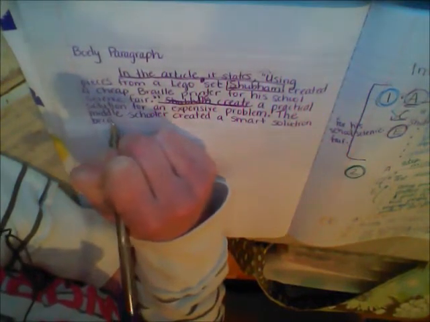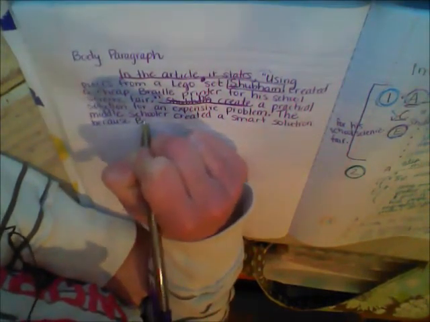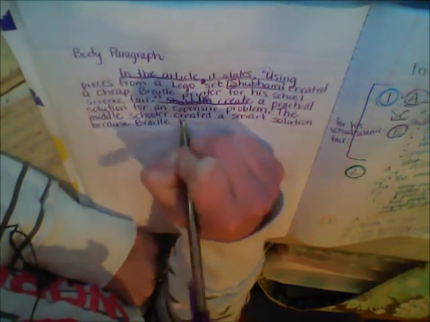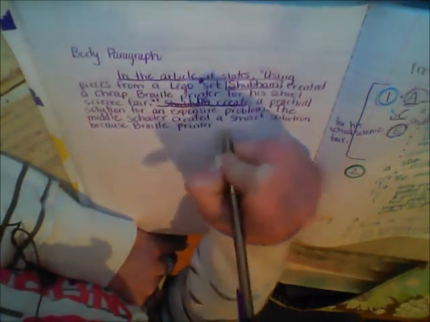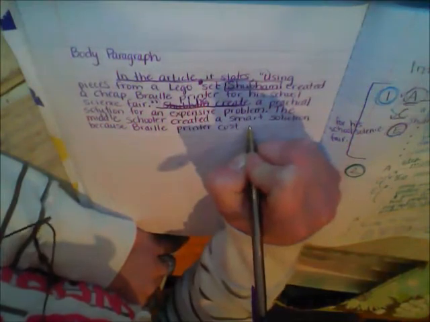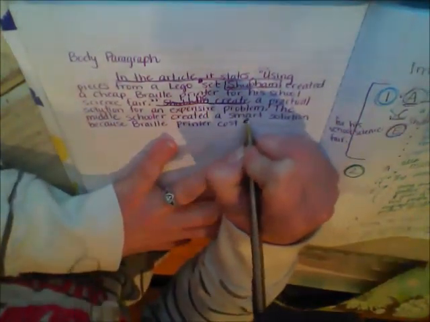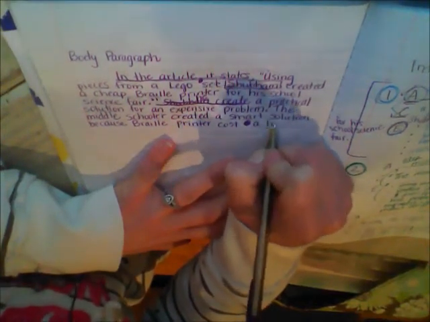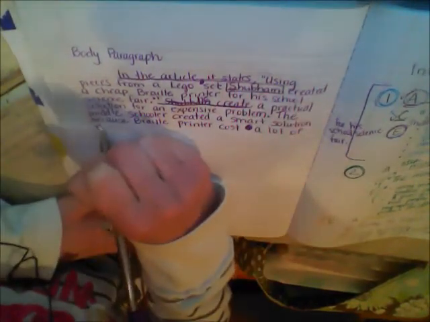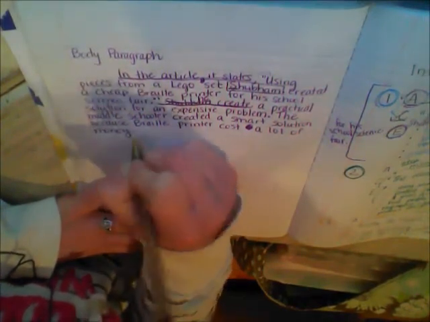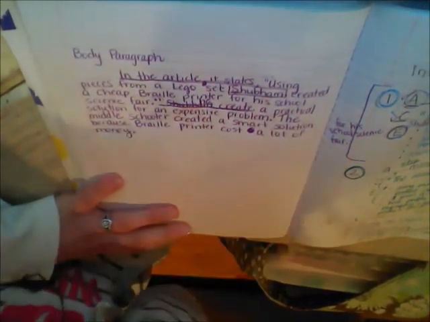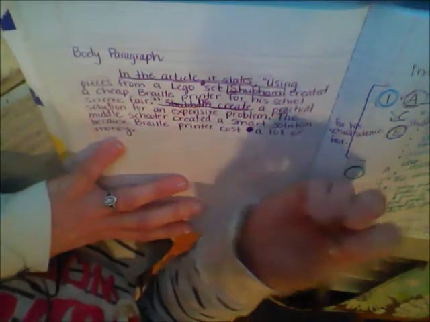Because Braille printers cost, and I know that if we went back to the article, I'm pretty sure they were around $2,000, but I'm going to say they cost a lot of money. I could be more specific, and you can if you want to. Today's current price, whatever you want to put, but I'm going to just go ahead and put a lot of money, and I can go back and add that in my editing at the end if I don't use it anywhere else.